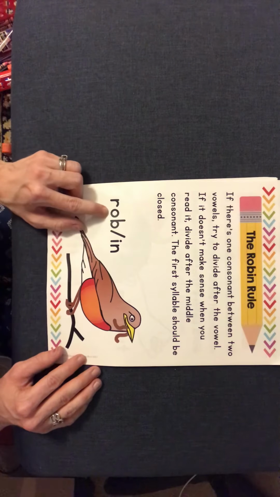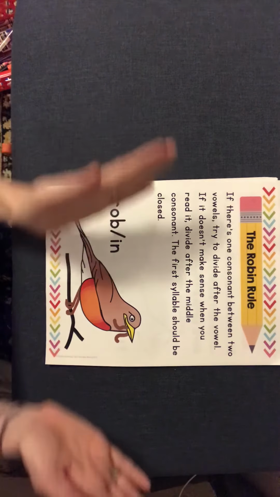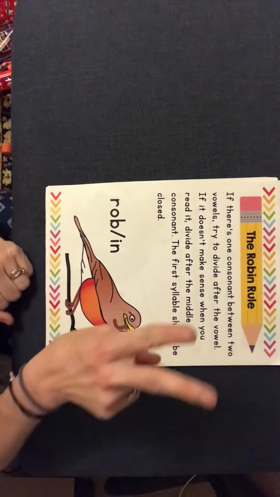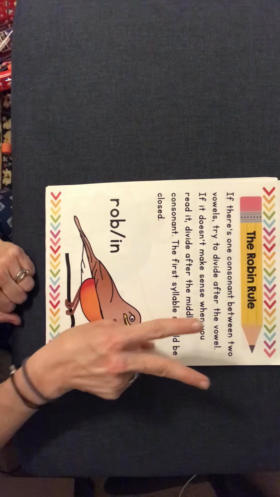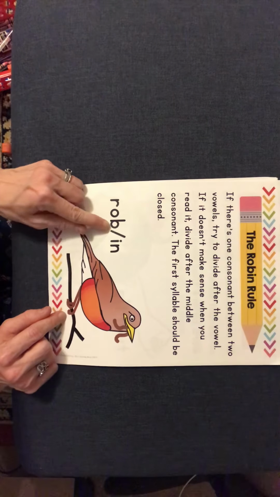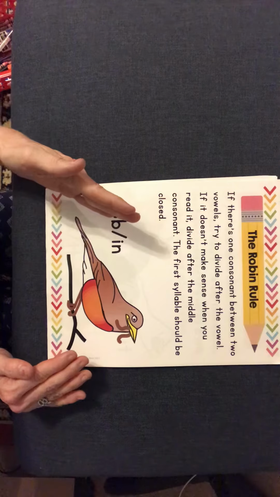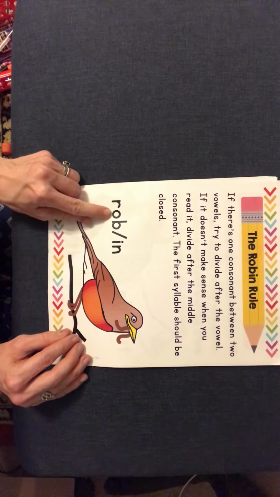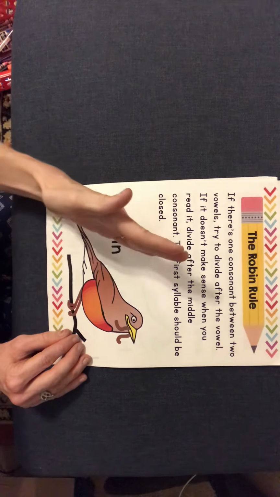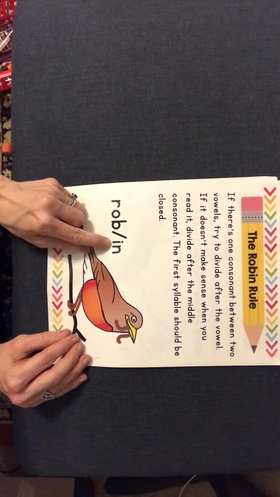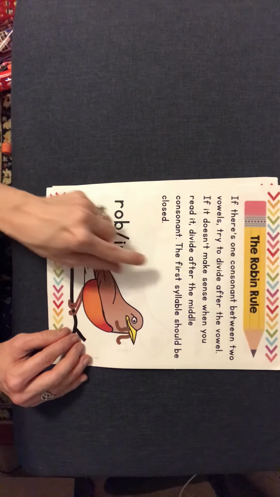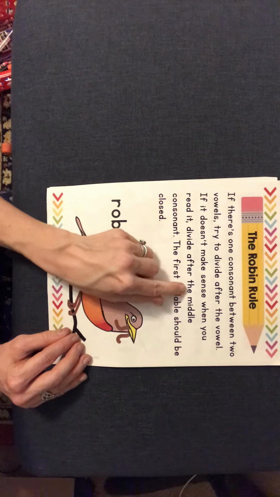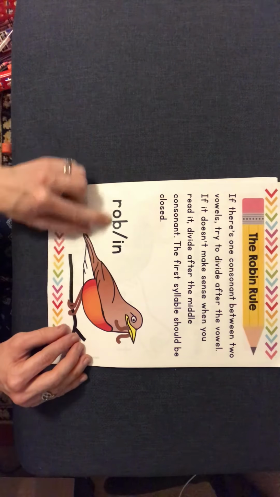So for example, let's clap Robin. Rob in. Rob in. There are two syllables in the word robin. There's a consonant and there's a vowel, so the split goes before the vowel. So you have consonant, vowel, consonant, split, because there's a vowel and another consonant. If it doesn't make sense when you read it, divide after the middle consonant. So it will help when we read it.